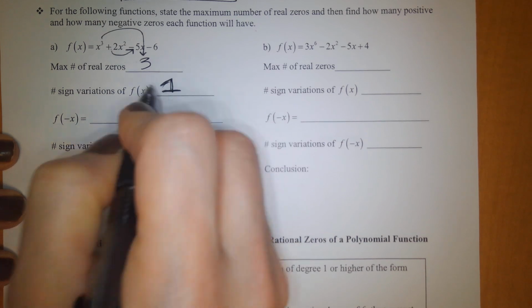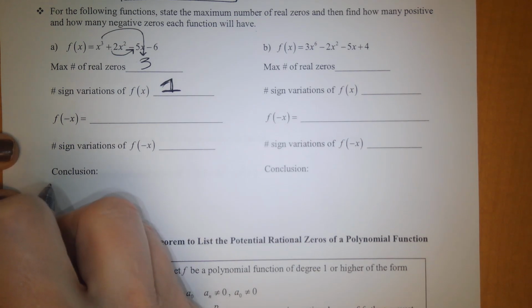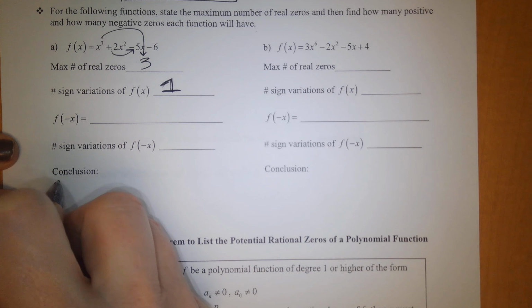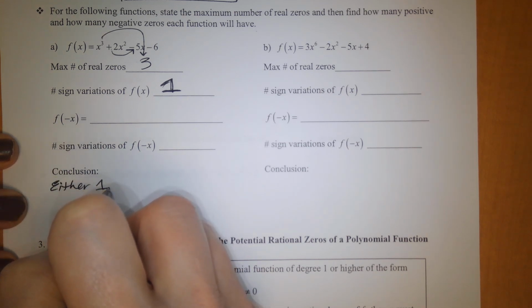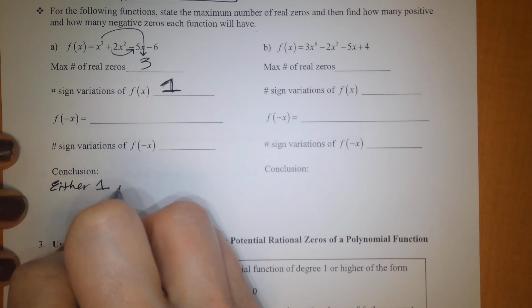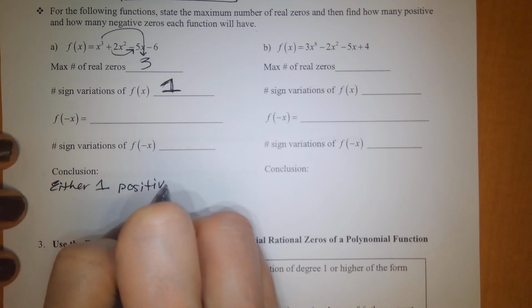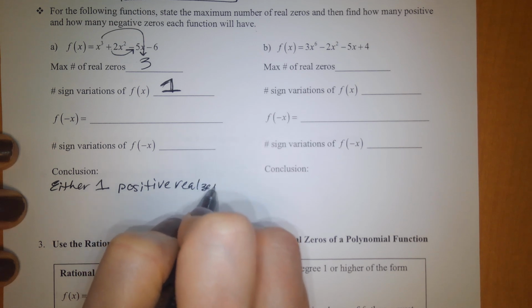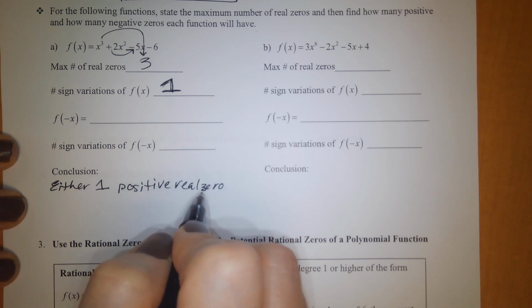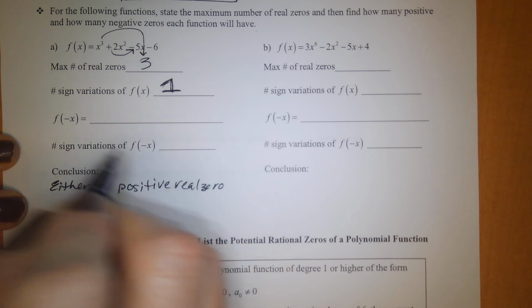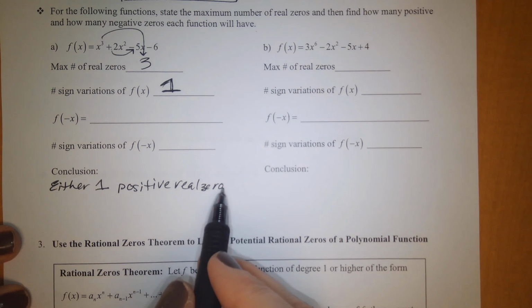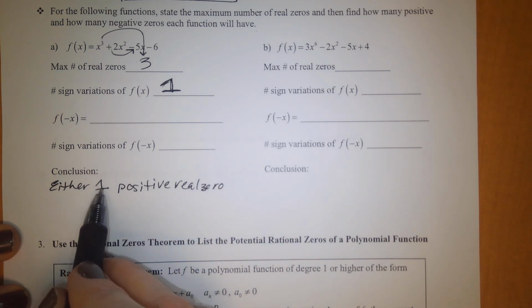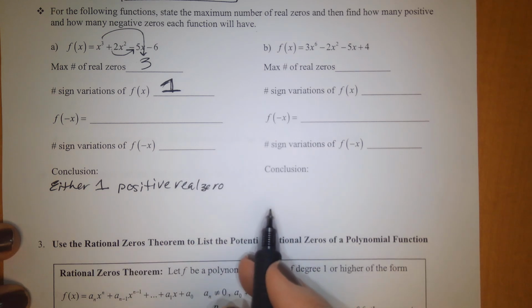Since there's only one sign variation, we could expect to have either one positive real zero, or I could have 1 minus the next even integer, which would be 2. 1 minus 2, well, that makes negative, so that's not possible.